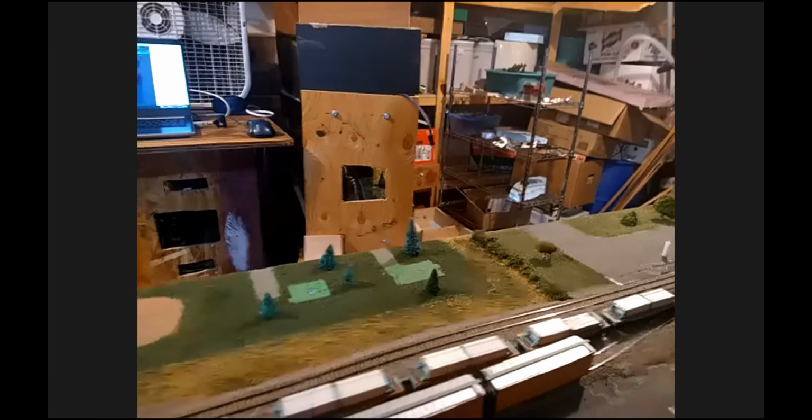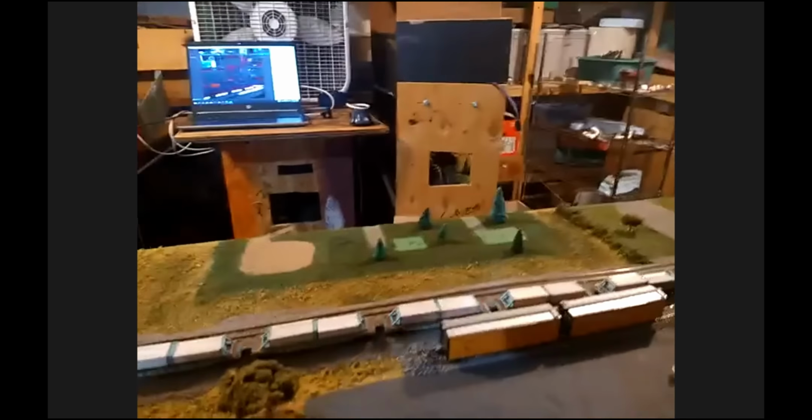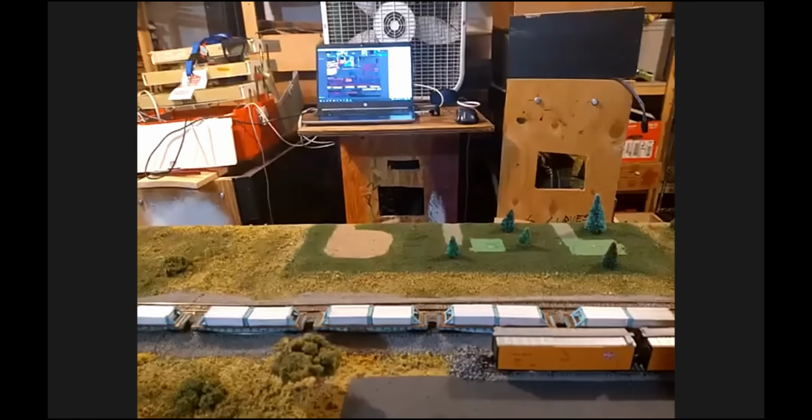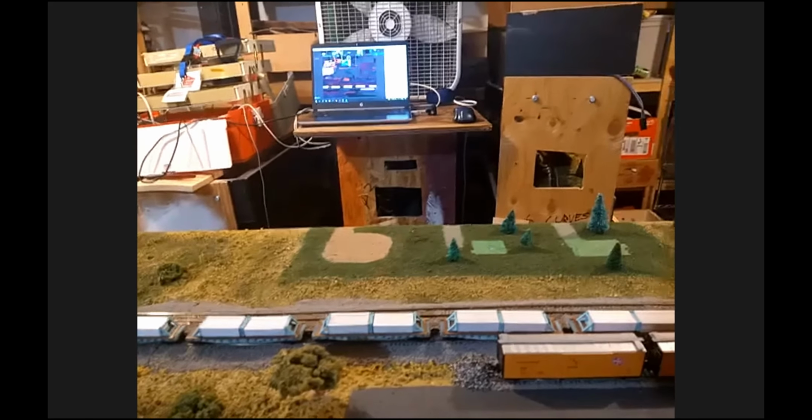End plates have to be 6 inches high. That's part of the standard. If they're not 6 inches high, things aren't going to mesh up right.